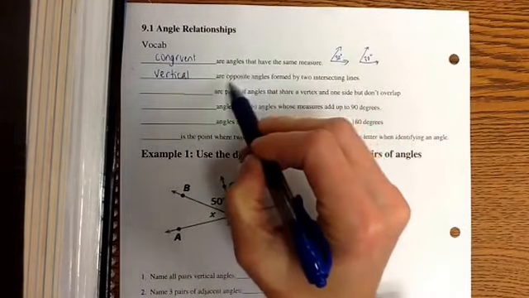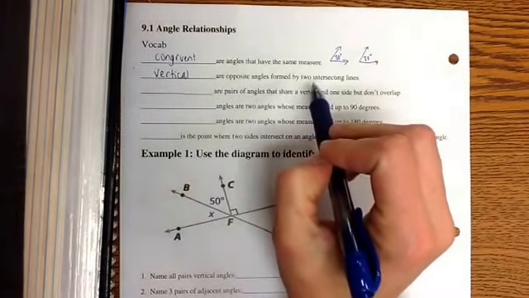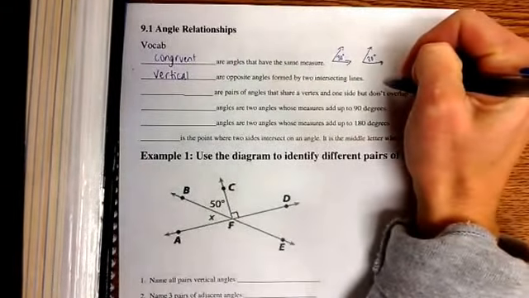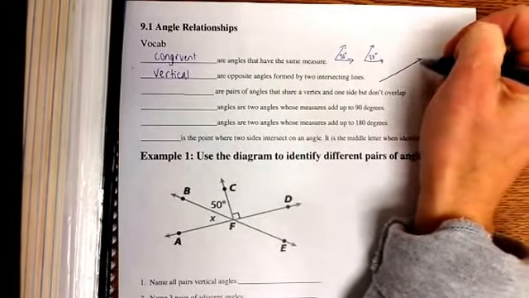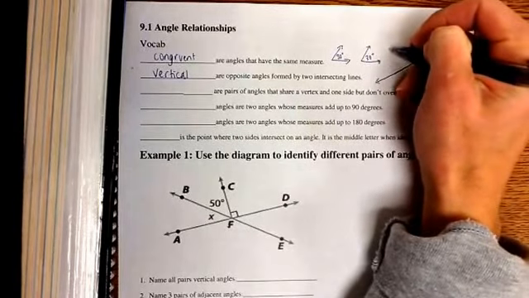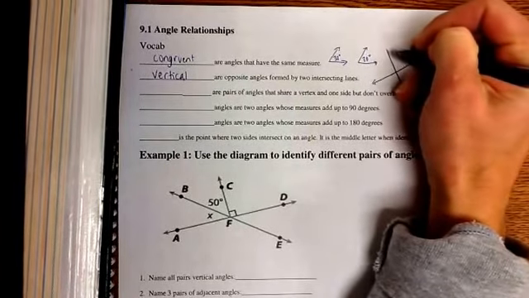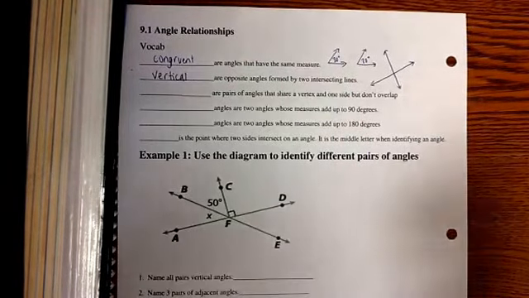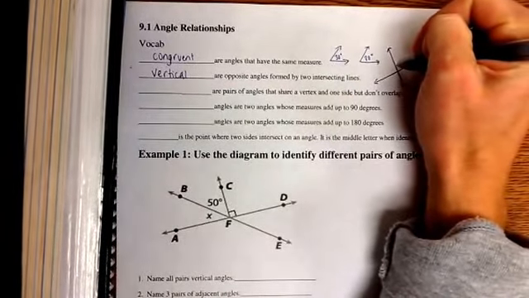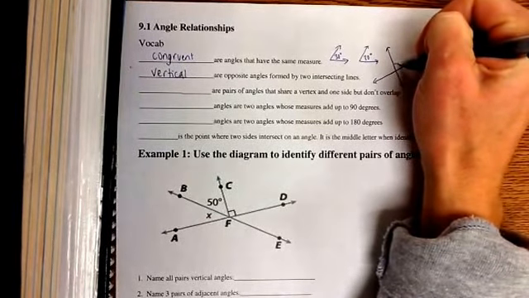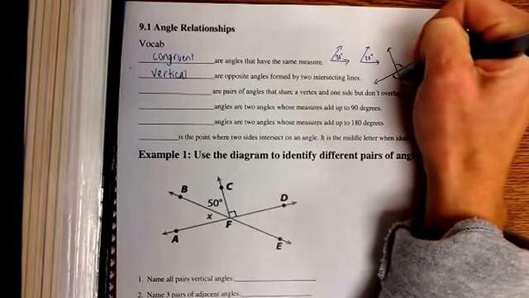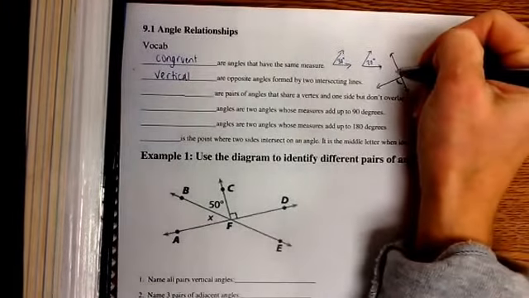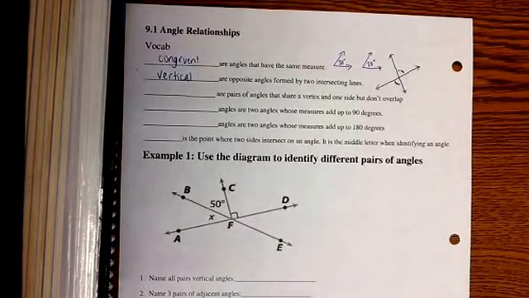Vertical angles are opposite angles formed by two intersecting lines. So, if I draw two intersecting lines here, I get two sets of vertical angles. This angle and this angle are vertical. And I'm going to do a different color.